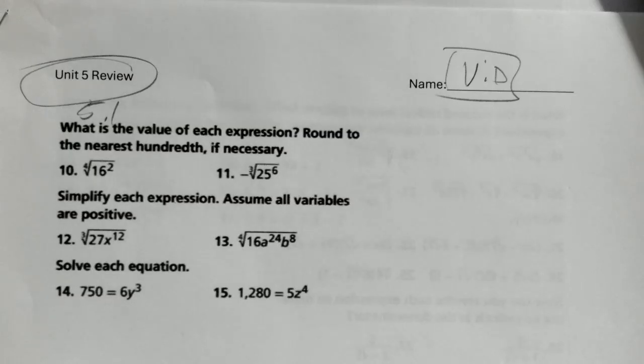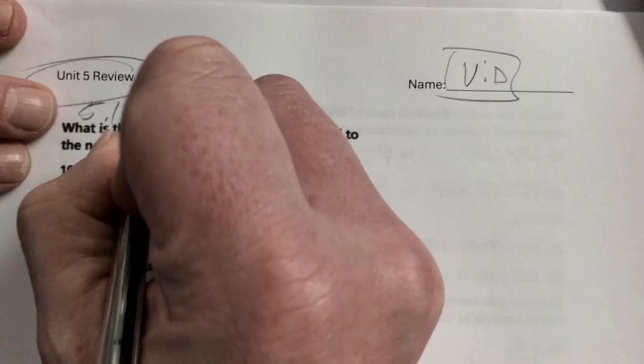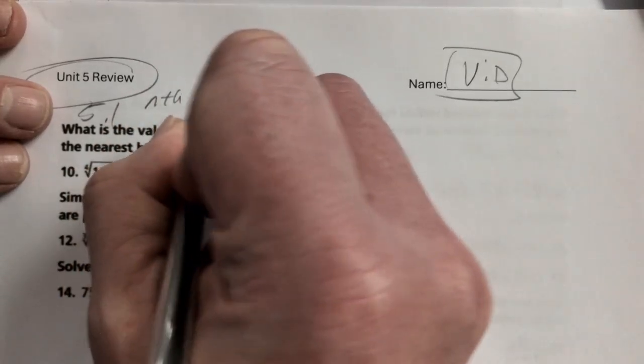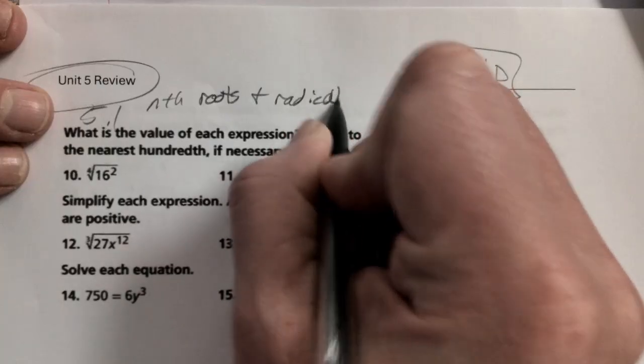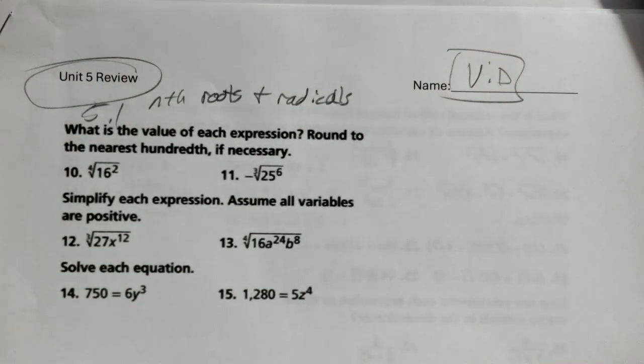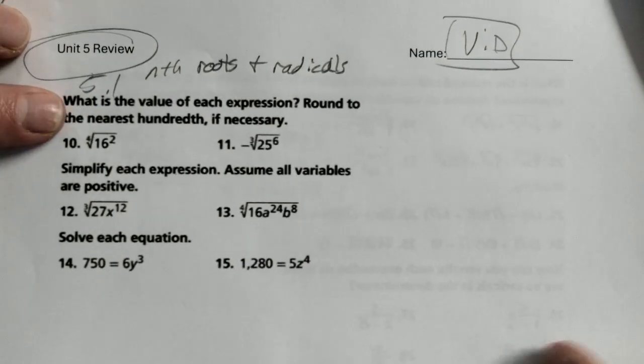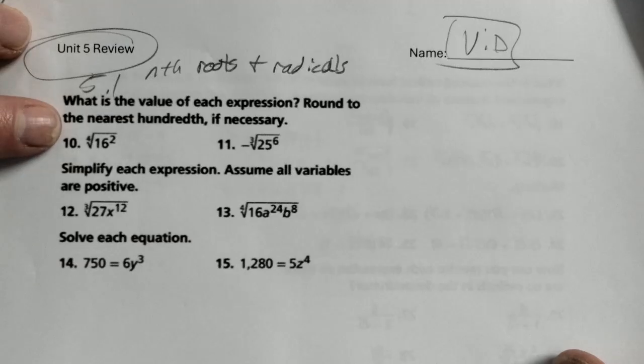All right, so this is discussing nth roots and radicals. That's the title of 5.1. I don't know that was super helpful. All right, so what is the value of each expression? Round to the nearest hundredth if necessary.